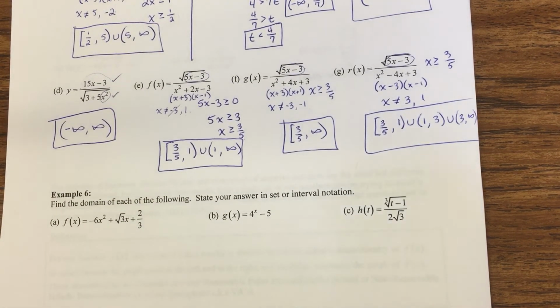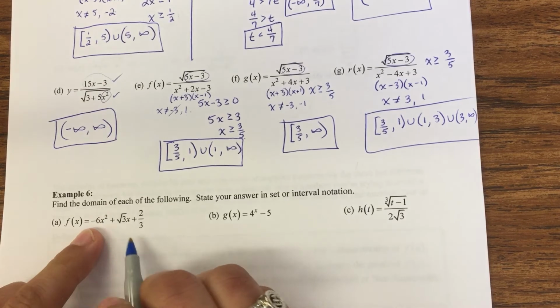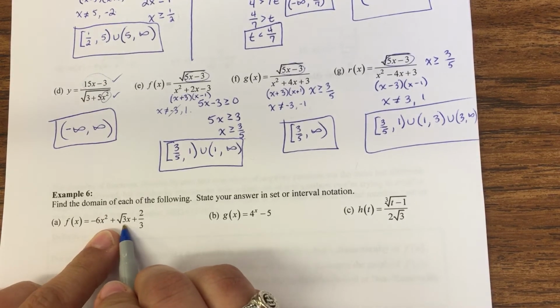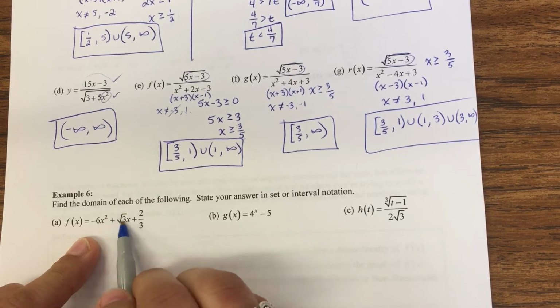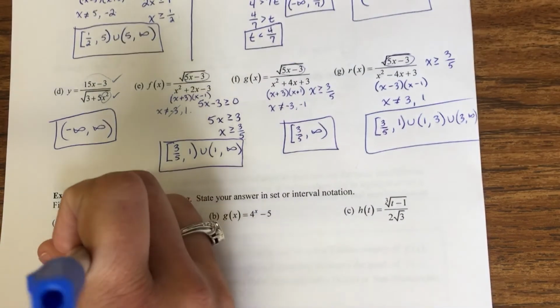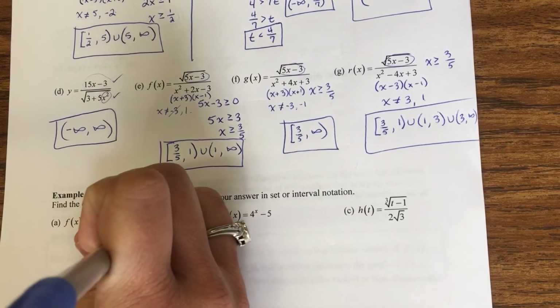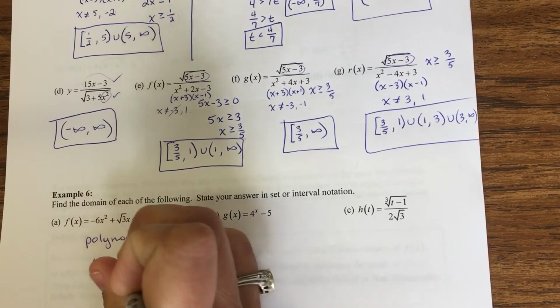We're going to find the domain of all of the following, so we're still looking at our same things. But take a look at these. This time I have x squared. Yes, I've got a square root, but it's just the square root of a number, and this is just an x. So do you see that this is just a quadratic? This is just a normal polynomial function. This is a polynomial, okay? And polynomials are always -infinity to infinity.